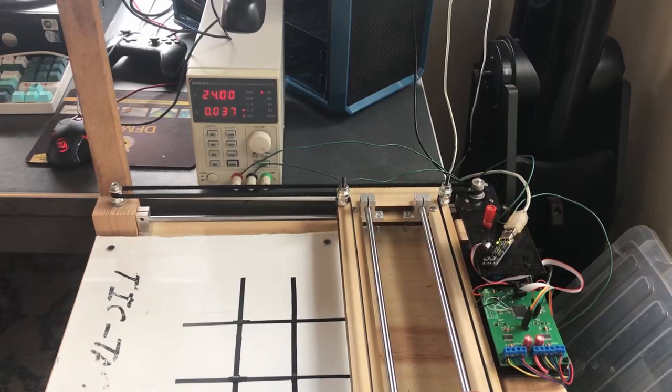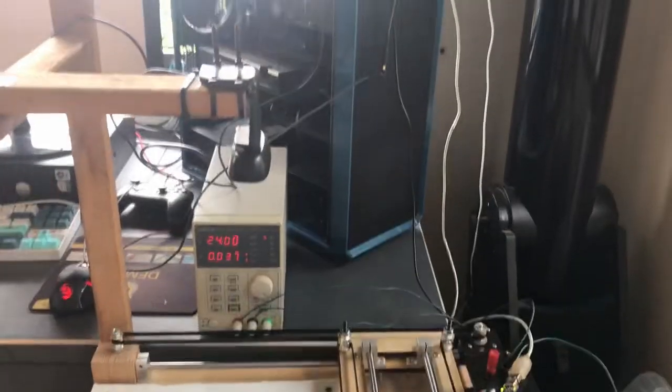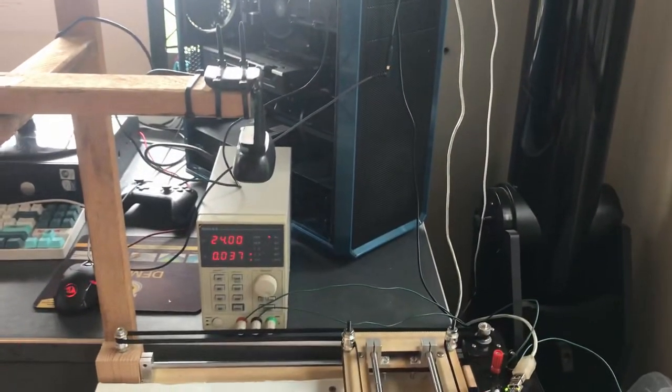If I move up a little bit more, you can also see the camera. This camera is extremely old. It was my first ever webcam, I believe. I think it only runs at 480p, but in this case it is sufficient to detect the different markings on the board.